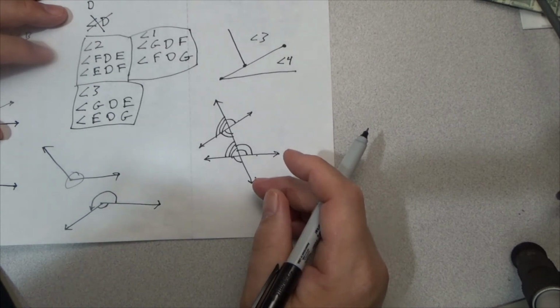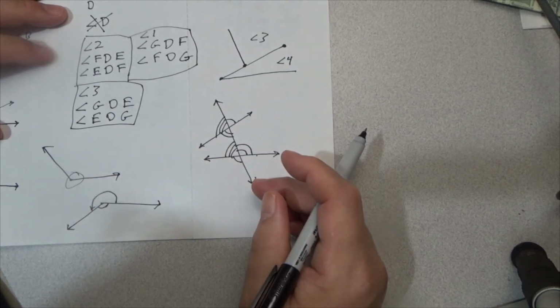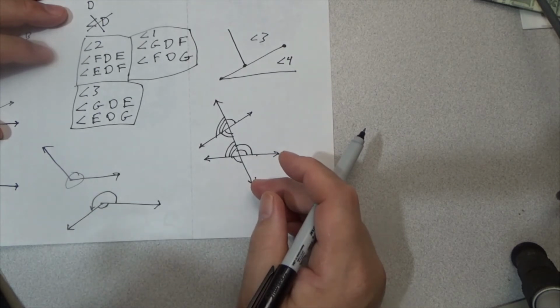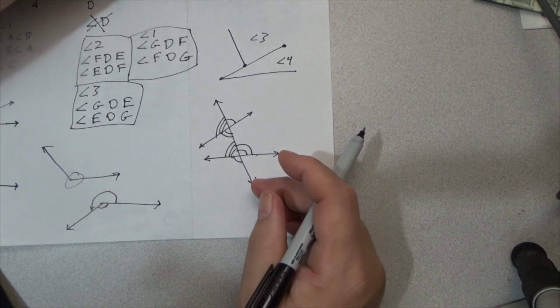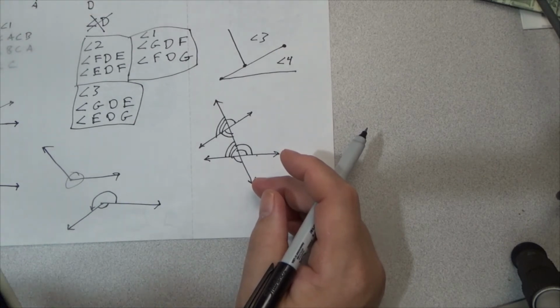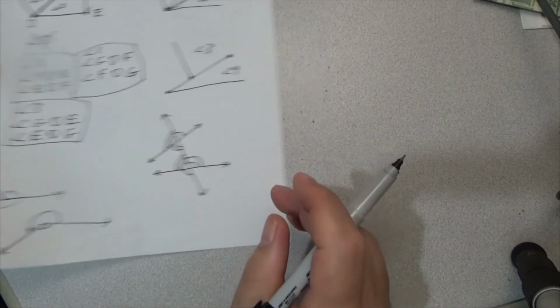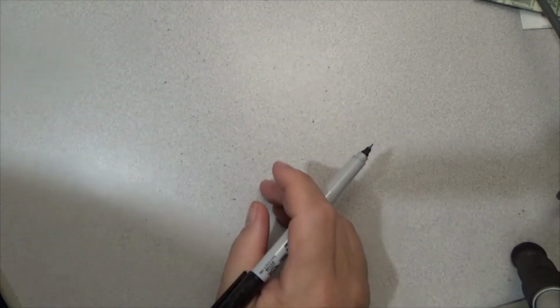Angle 2 and angle 8 are alternate exterior. Angle 4 and angle 6 are alternate interior angles. Angle 1 and angle 5 are corresponding. Angle 3 and angle 7 are also corresponding. Angle 5 and angle 2 are corresponding as well. Now these come into play a little bit more when we get into the theorems and stuff we're going to get into in a moment.